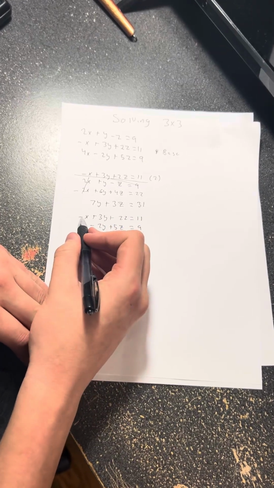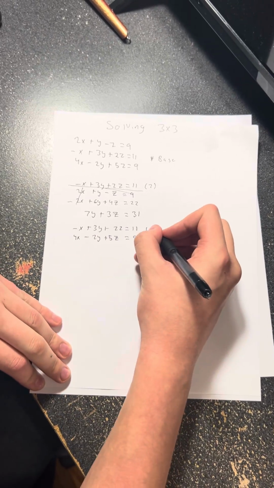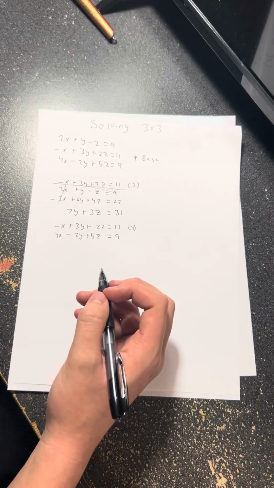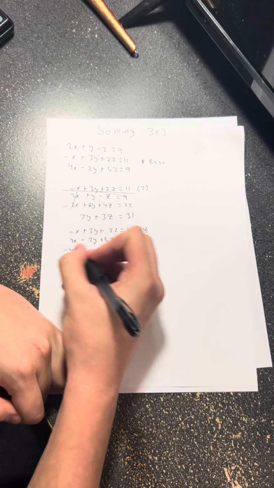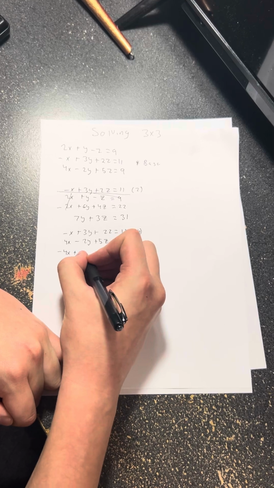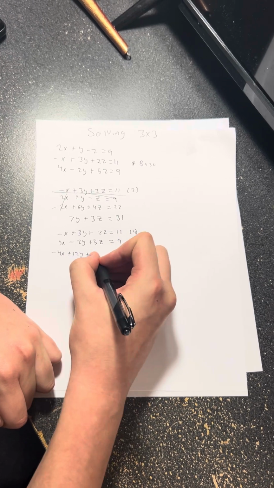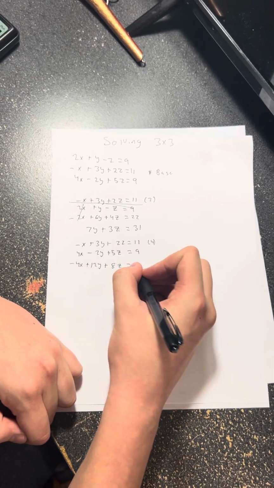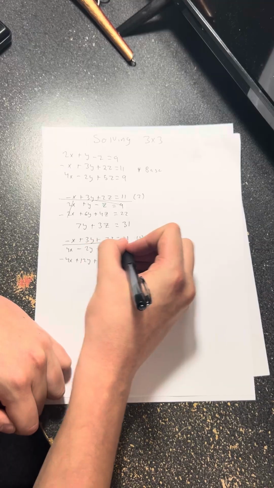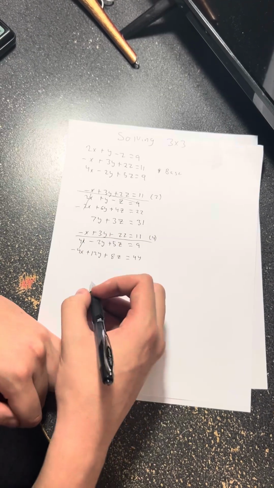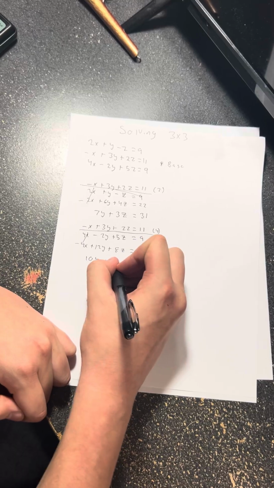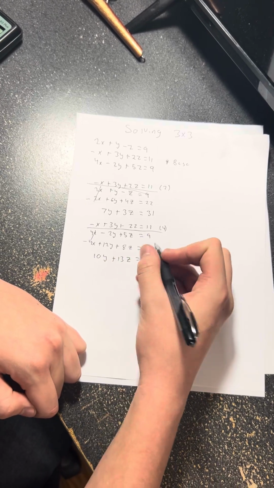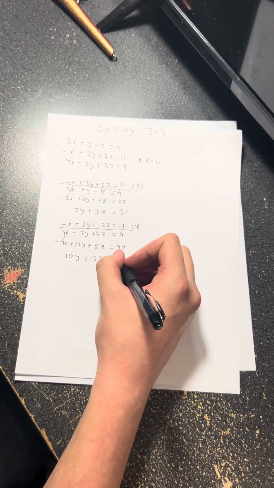We want to get rid of this x again, so we're going to multiply the base by negative 4. Now you have negative 4x minus 12y minus 8z equals negative 44. Right? So then the x goes away, and we have 10y plus 13z equals 53.